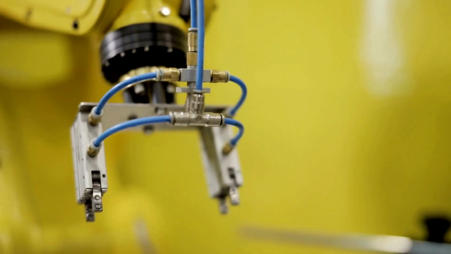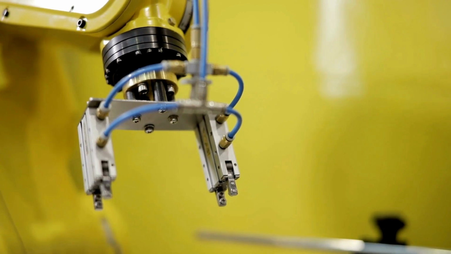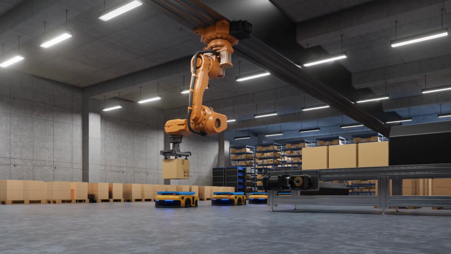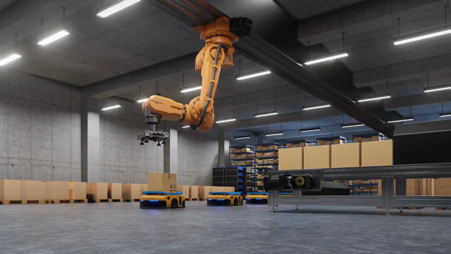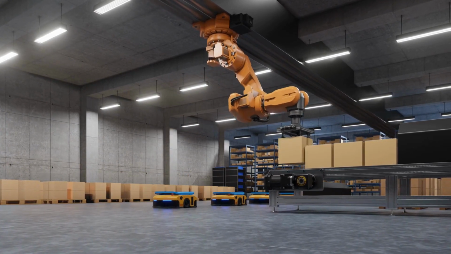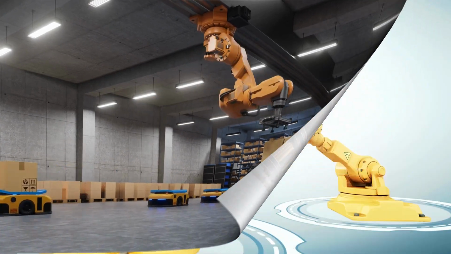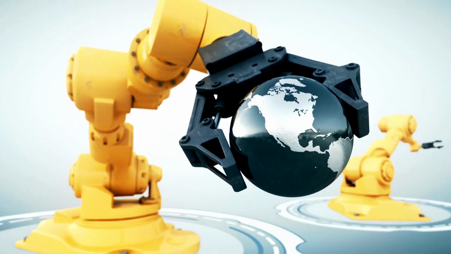ROS.org. ROS is a popular open-source software framework for robotics. The ROS website has a number of resources on robotic simulation. Gazebo. Gazebo is a popular open-source 3D simulation software for robotics. The Gazebo website has a number of resources on robotic simulation.